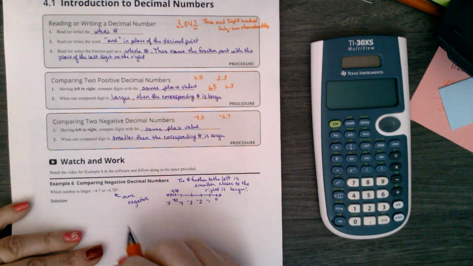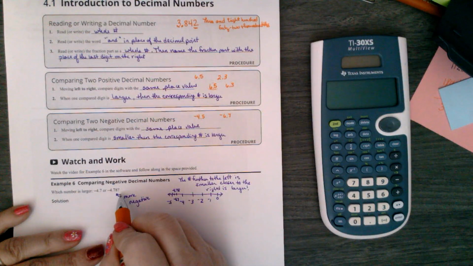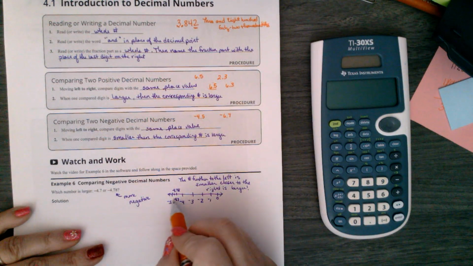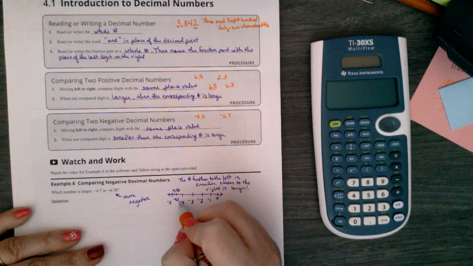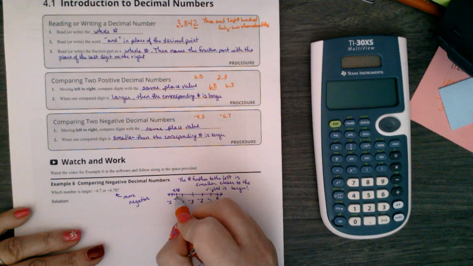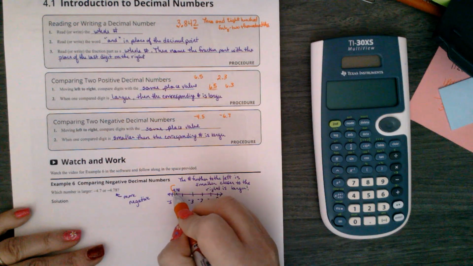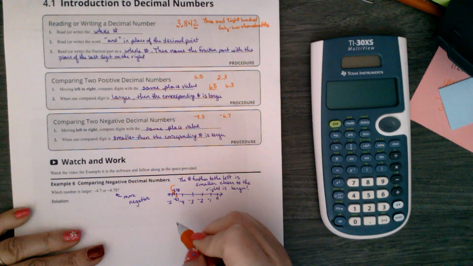So when we're comparing down here, this one is more negative. The negative 4.7 is right there. The negative 4.78 is right there.